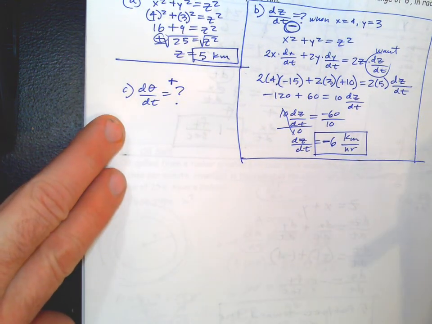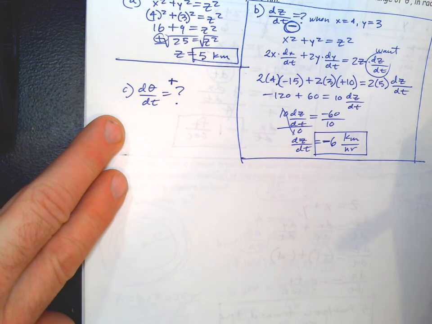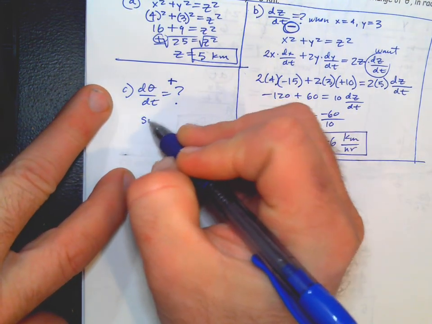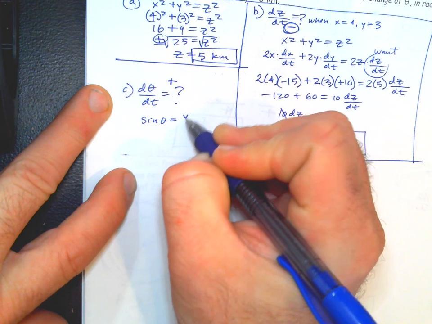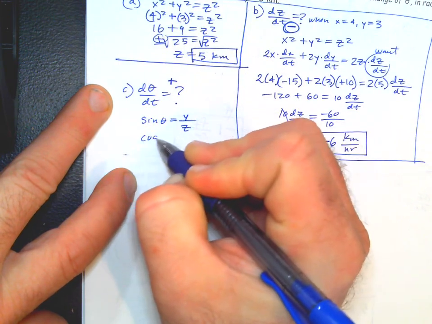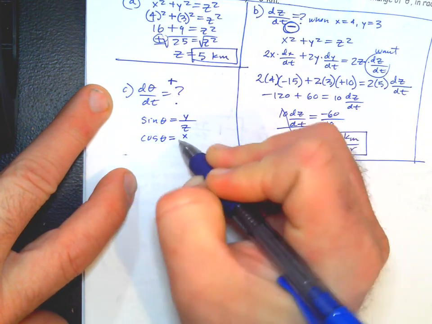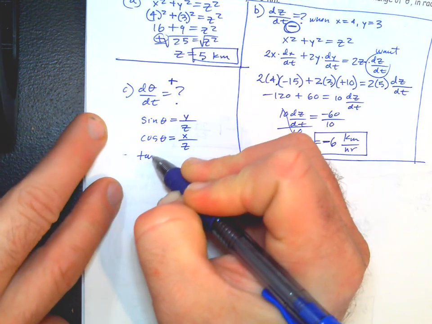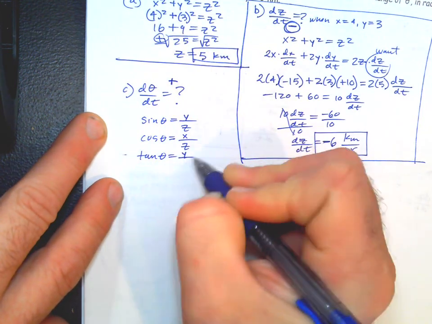Now we need a relationship between theta, x, y, and or z. There's a lot of ways we could do it. You could do sine of theta equals opposite over hypotenuse. You could do cosine of theta equals adjacent over hypotenuse. You could do tangent of theta equals opposite over adjacent.